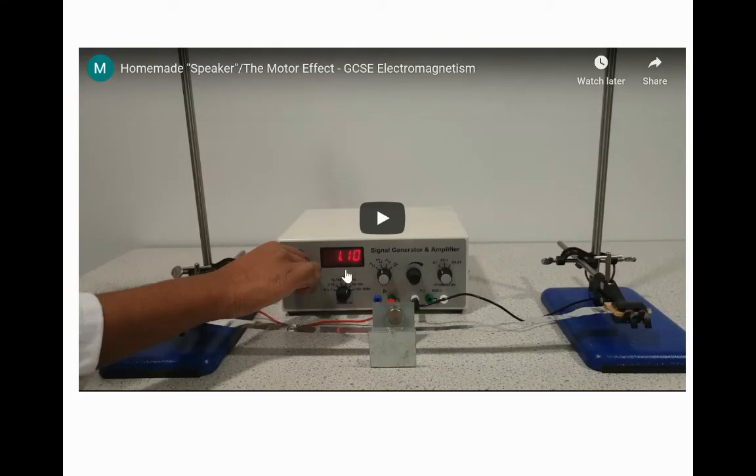Now, this idea can be extended, and we now see a piece of foil in a magnetic field, and we're going to have an alternating current now, a current that goes back and forwards. So think to yourself, before I play this video, what is going to happen to this piece of foil if the current is changing direction?